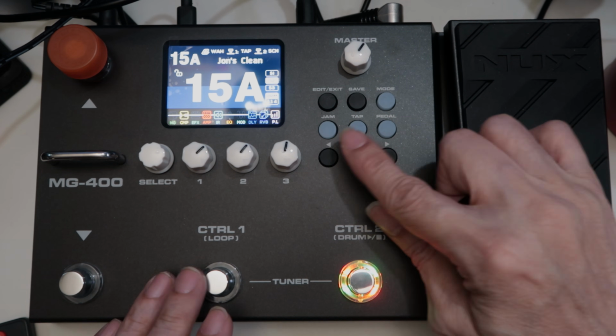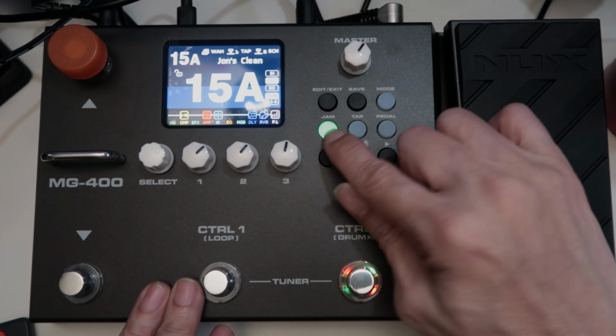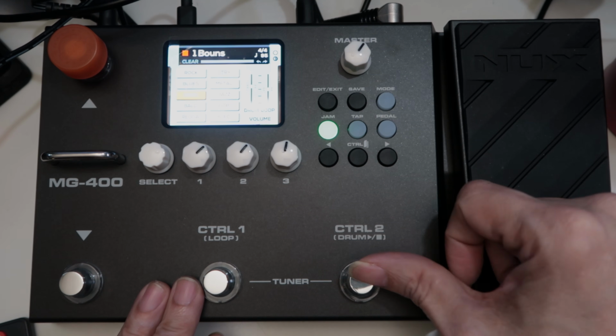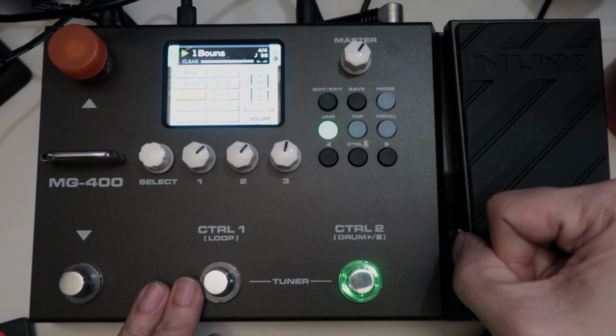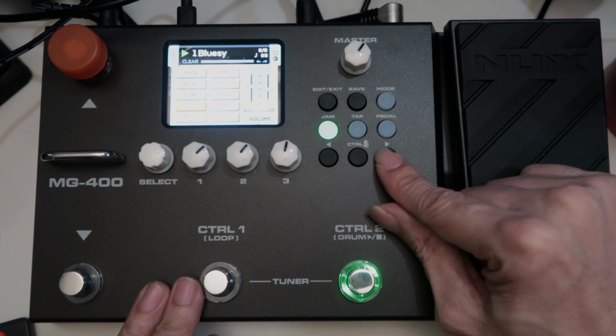So I'm going to show you how this jam button works with the looper. If you hit the jam button, you are presented with the various drum patterns. Now you can audition them by hitting this Control 2, right? And you can scroll through the various patterns.